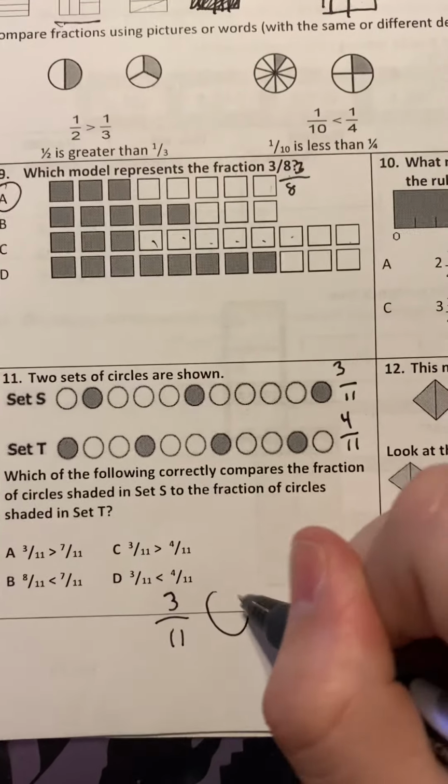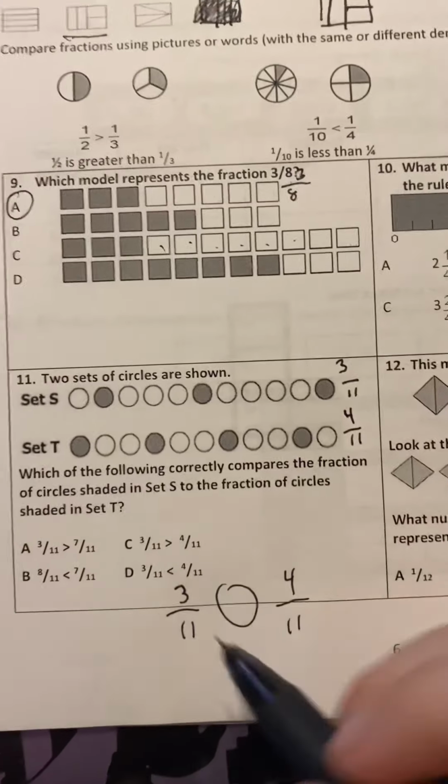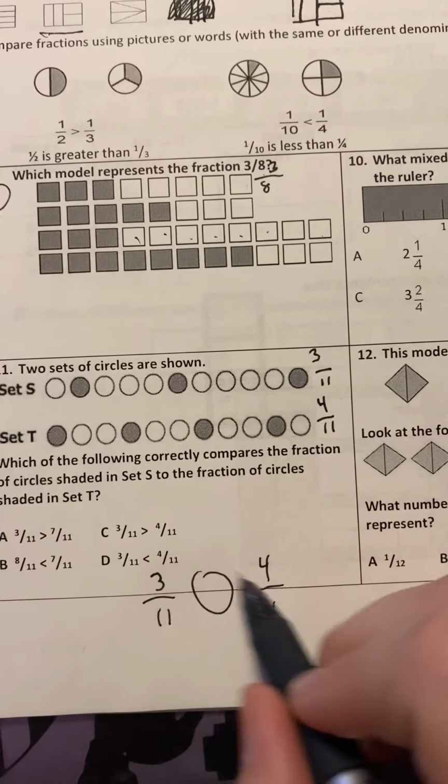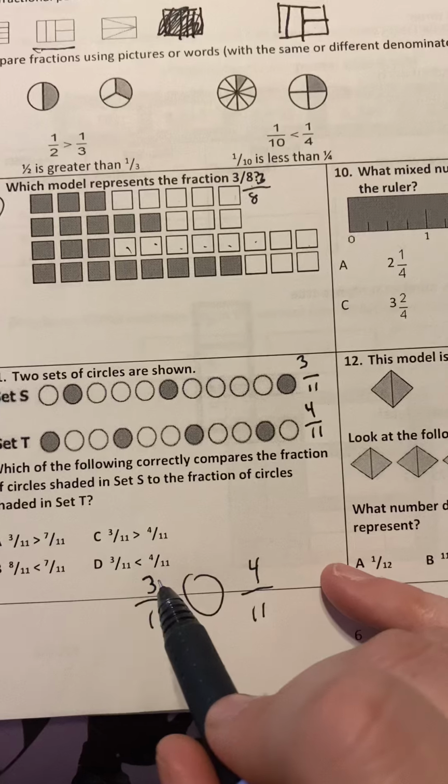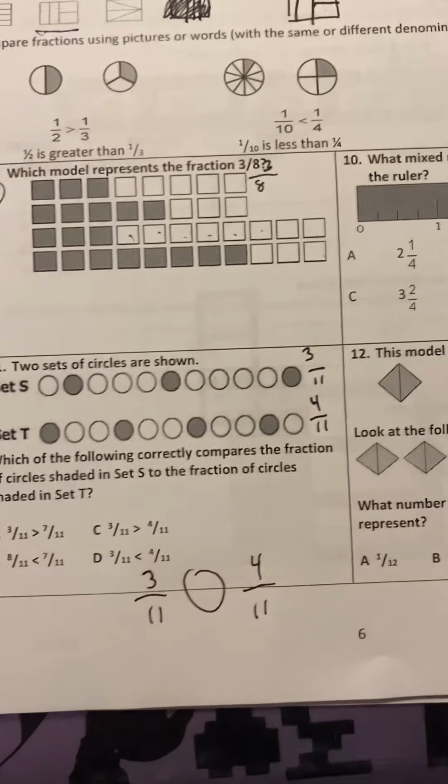So you would just set it up. 3/11, 4/11. When the denominator is the same, you can just look at the numerators like regular numbers. Is 3 less than, greater than, or equal to 4? And you put the symbol in the middle.